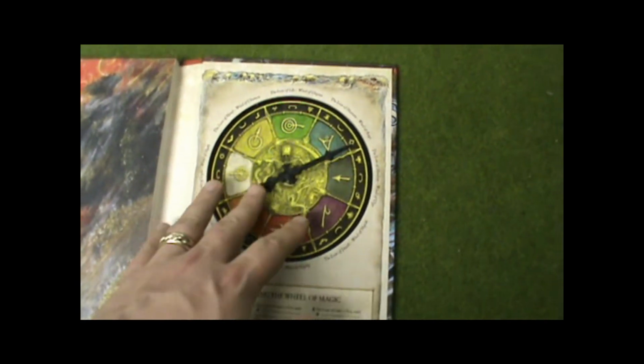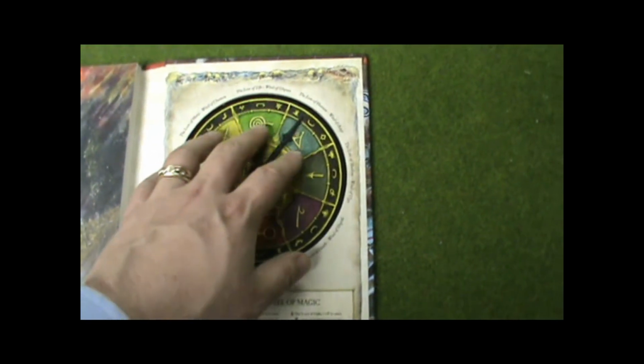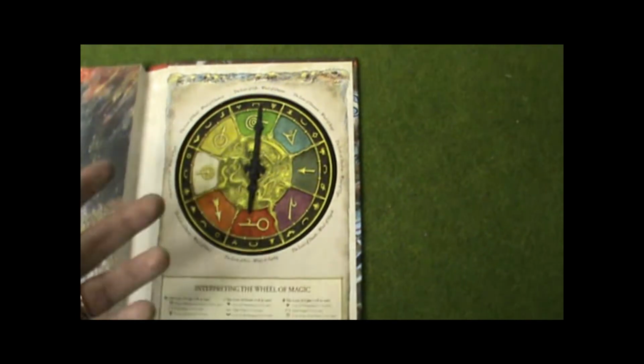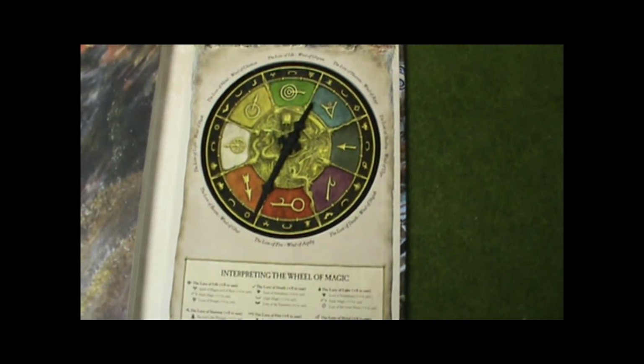Maybe your board is different. Maybe on yours, the Lore of Life has a little break in here and it's getting caught there, but you can always just play around with your own. You don't usually have to spin it that many times to find out where the bias is, and you can pretty much use it to your advantage.